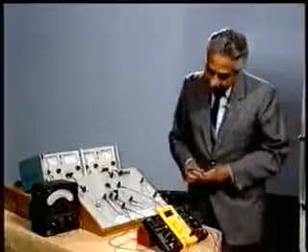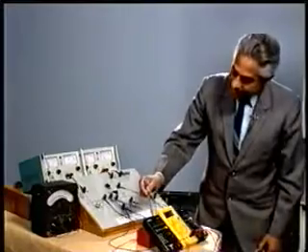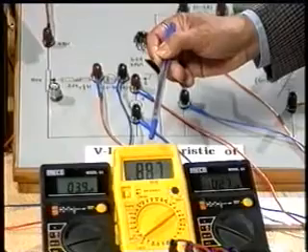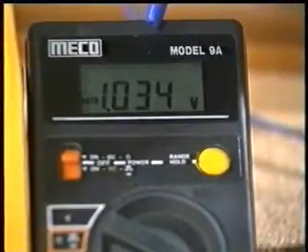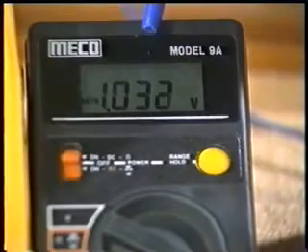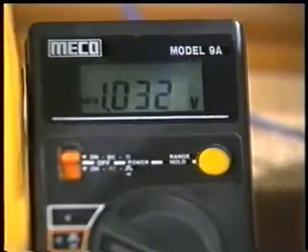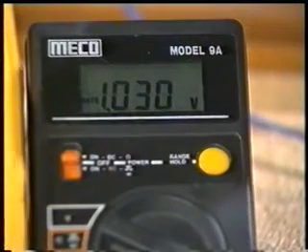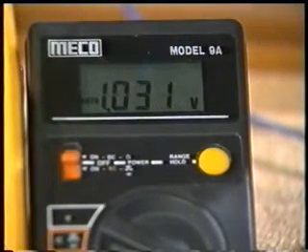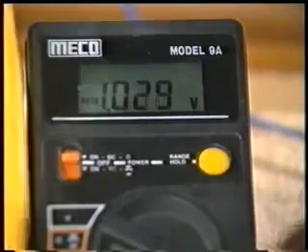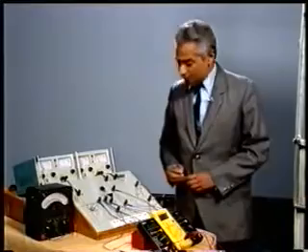Now let us take these readings. The gate current is 3.9 milliamperes. The gate voltage is about 0.88 volts. In this multimeter, you see the reading has gone down to 1.033 or so, which is approximately 1 volt, and this means that the device has triggered. One thing more is clear here, that when the device has triggered, the voltage across the anode and cathode is very less.